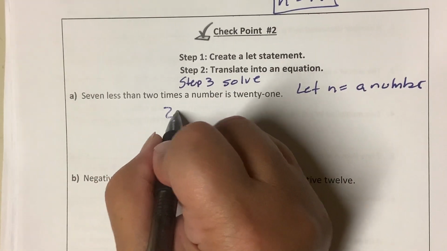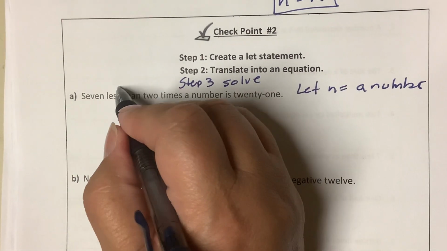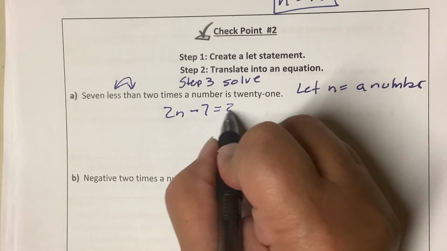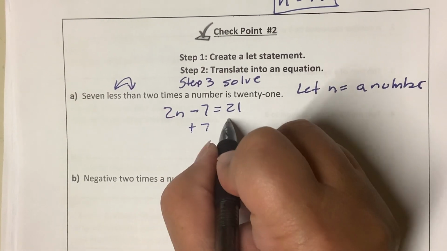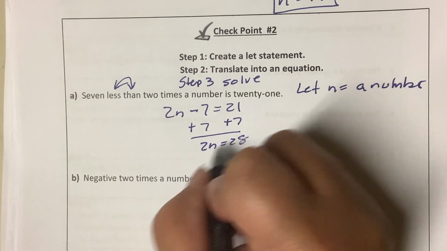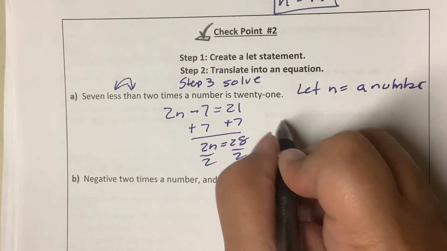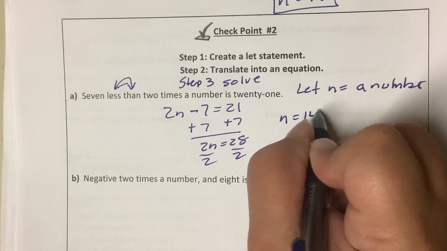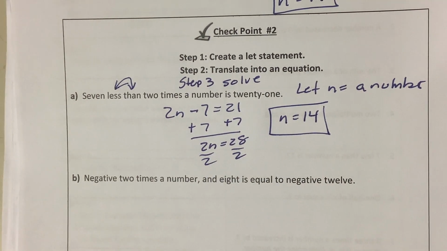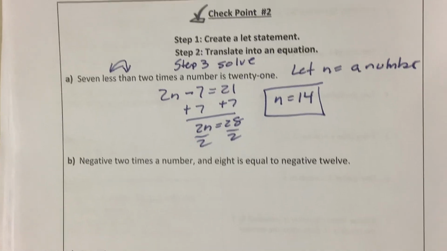2 times the number, 2n minus 7. Remember, less than switches the order. Equals 21. Add 7 to both sides. 2n equals 28. Divide by 2. And n equals 14. Yay! I'm not checking it because the directions didn't tell me to. Ooh, you should be checking.